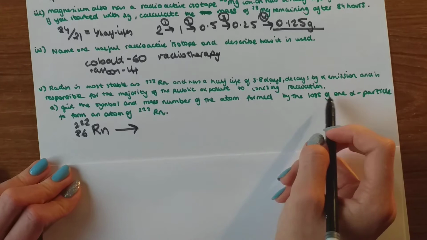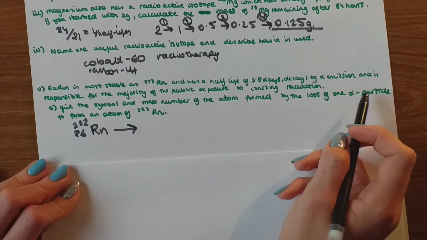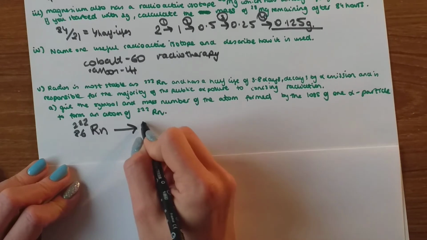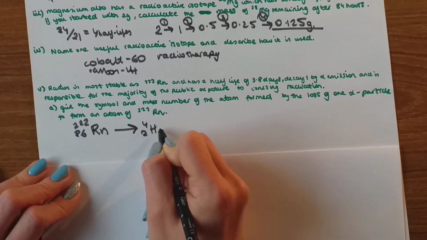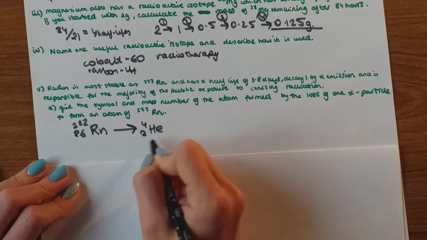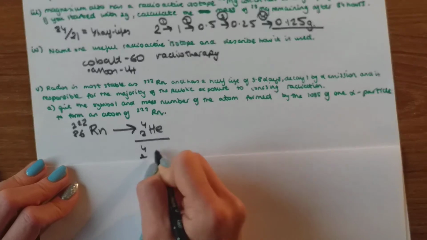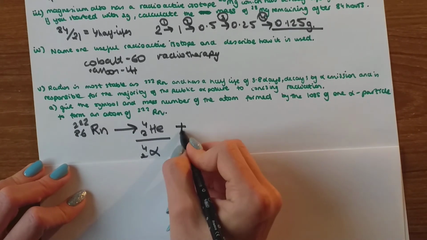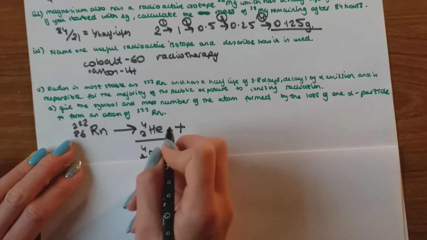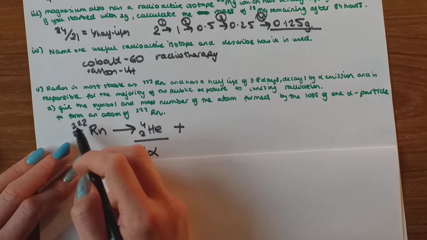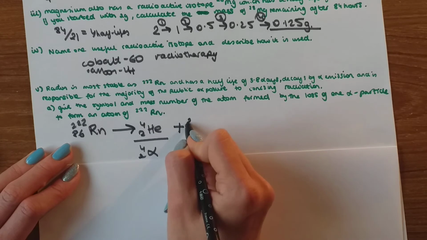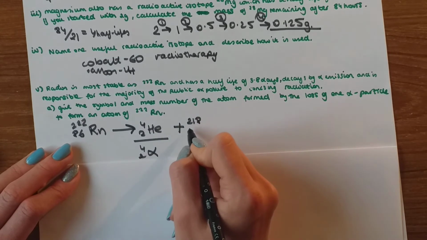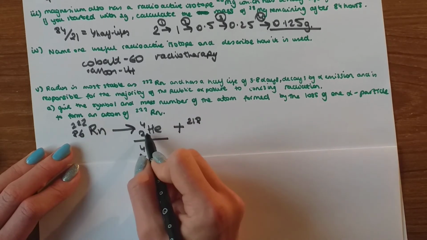We also know that it emits an alpha particle, and an alpha particle is a helium nucleus. So we can write this, or you can write it like that. Both of them will be accepted. Plus what's left. So we've got a balanced equation. We've got 222 on this side, 4 on this side. So we still need 218. We've got 86 on this side and 2 on this side.